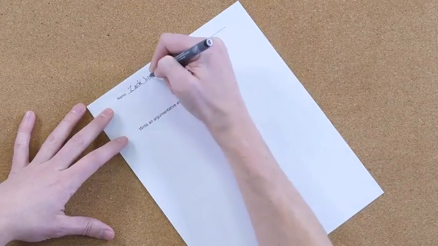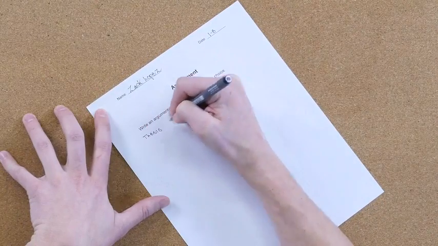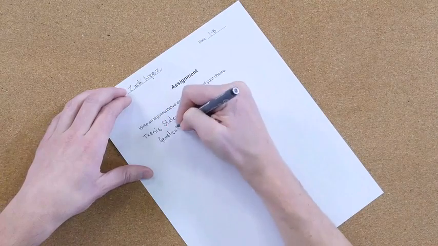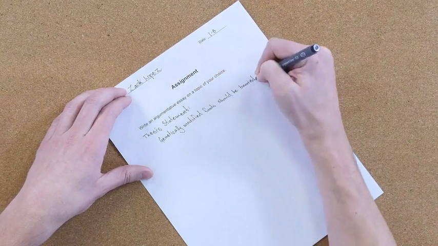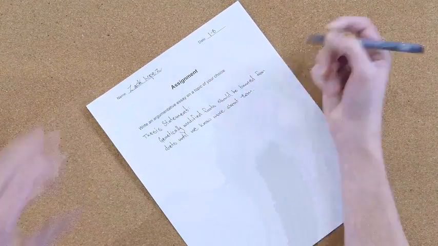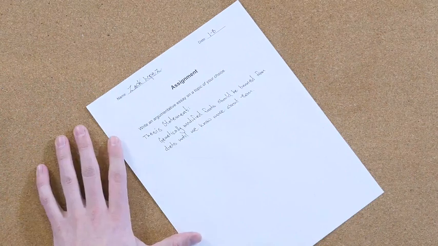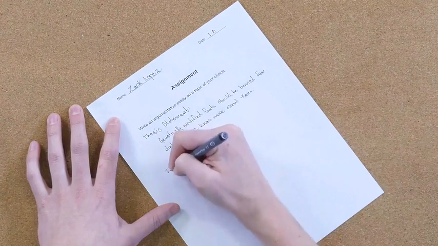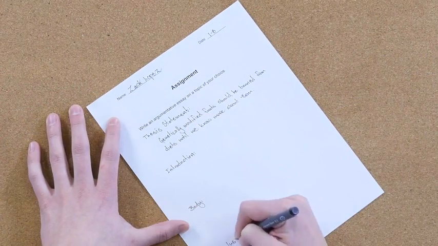Your teacher has asked you to write an argumentative essay. From thousands of potential topics, you've narrowed down the list to one concise thesis statement. An argumentative essay should be structured with an introduction, body, and conclusion.